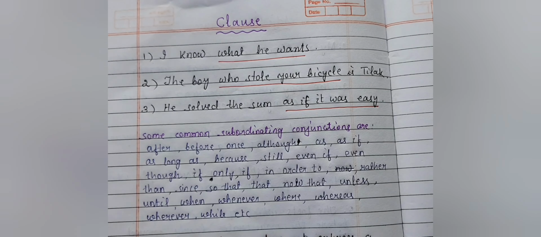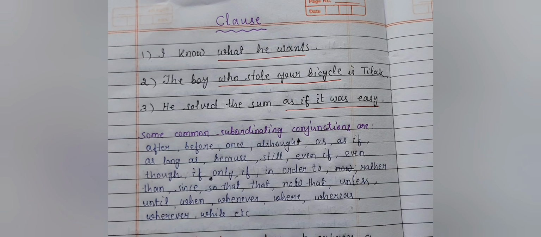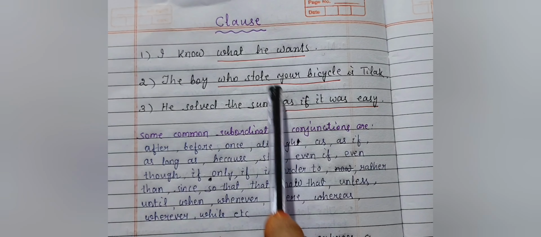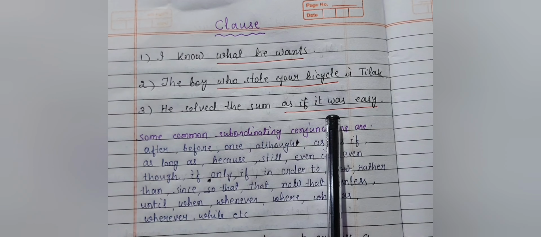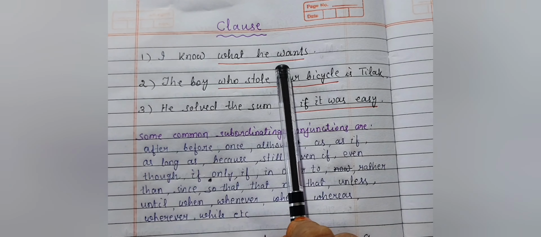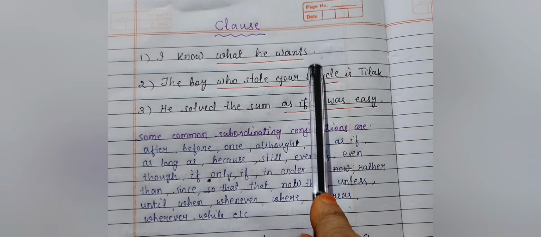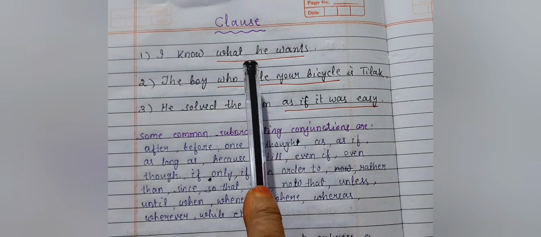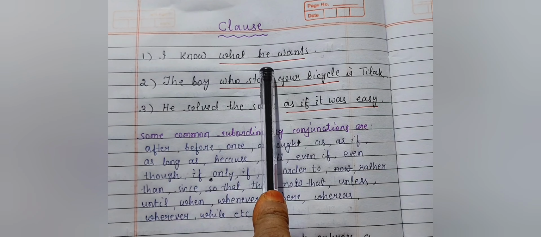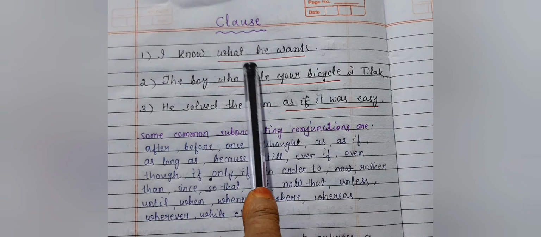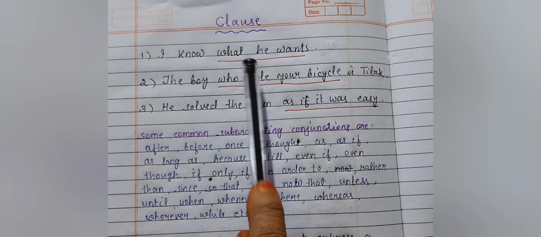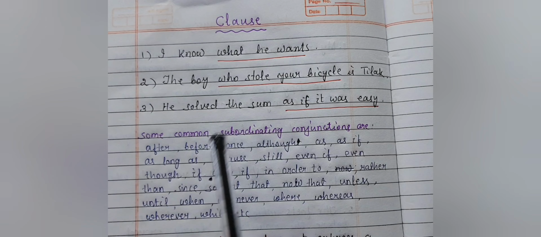In a sentence there are two clauses: one is the main clause, another is the subordinate clause. And the subordinate clause functions as different kinds of clauses. In the first sentence, "I know what he wants," it answers the question what. It acts here just like the object of the sentence. Object means one noun. So this is a noun clause.